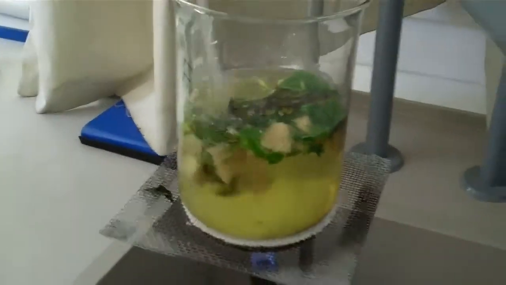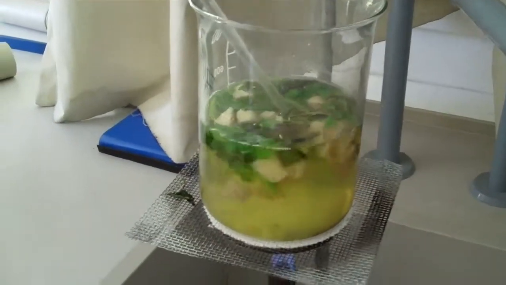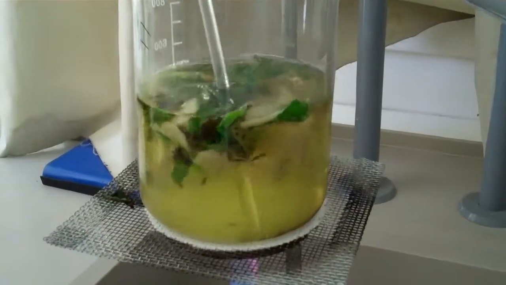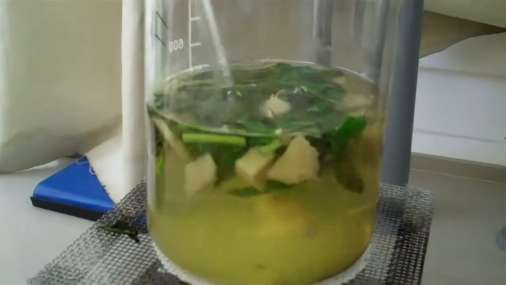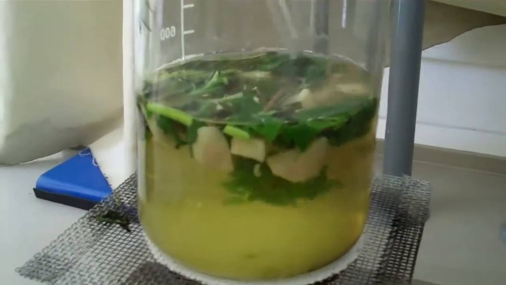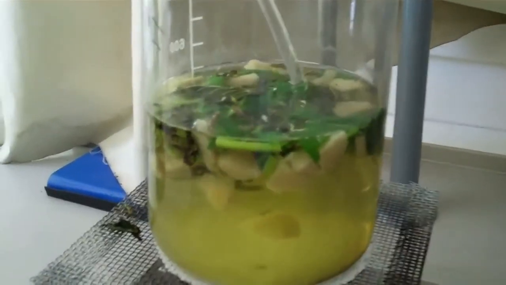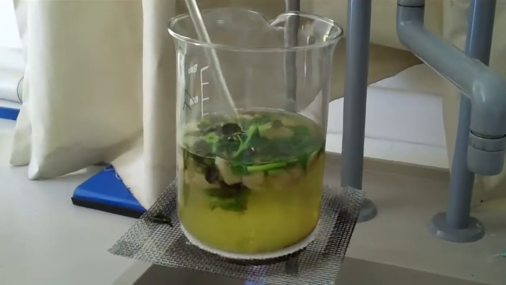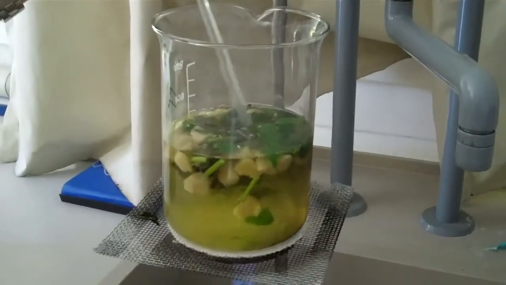Okay, the students are making mint ginger soda. The way that they've done it, they're boiling 500 mils of water, and they've added fresh mint and ginger, and for the kids who really like minty flavors, they've added some dried mint. So the water's boiling now, and hopefully all the delicious minty ginger flavor is going into the water.